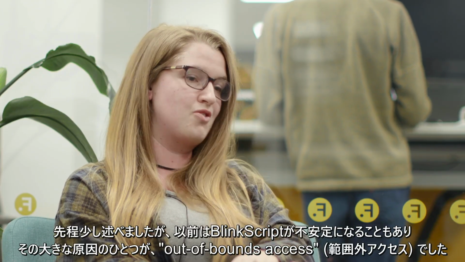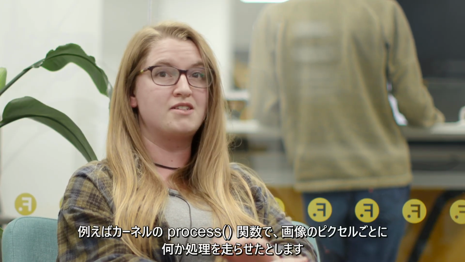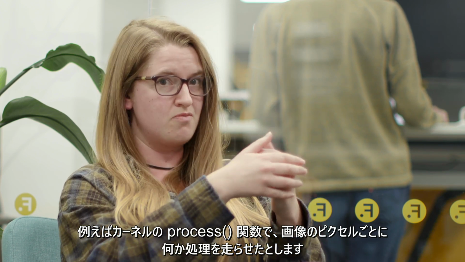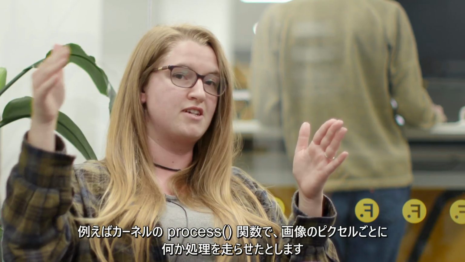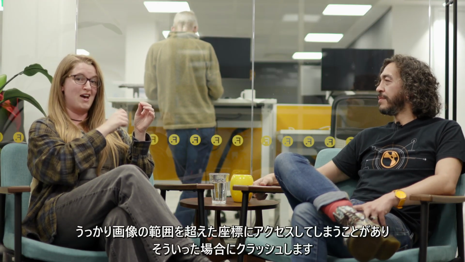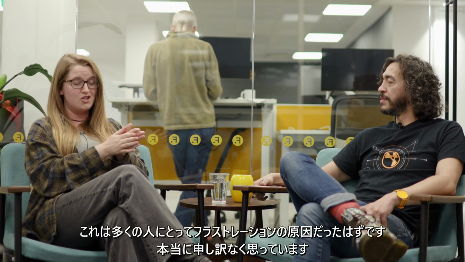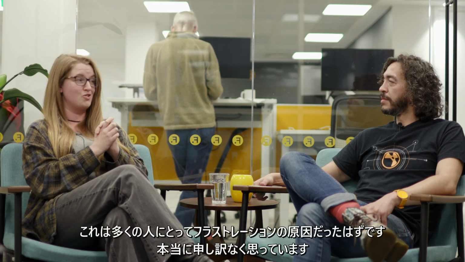One of the main causes of instability came from something called out-of-bounds accesses, which is where you can write a kernel and put something in the process function that tries to access a coordinate in coordinate space, and you're running that on every single pixel in the image that you're generating. Sometimes it's very easy to go beyond that image. So you can make an out-of-bounds access, and in that case, it will crash, which I imagine was frustrating for a lot of people. So I'm very sorry about that, because Nuke shouldn't crash.